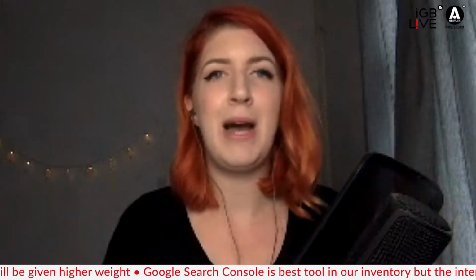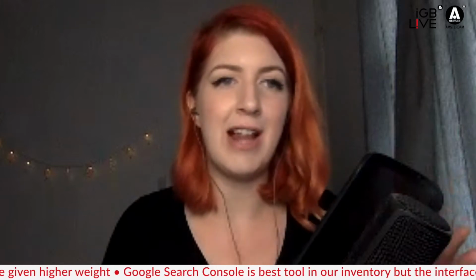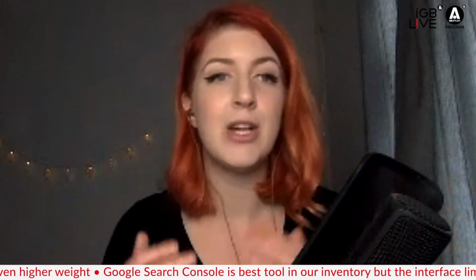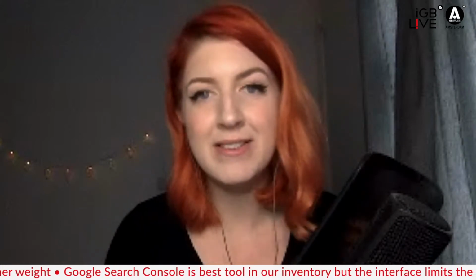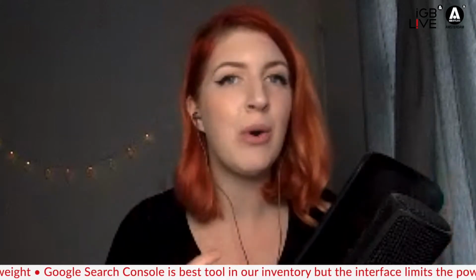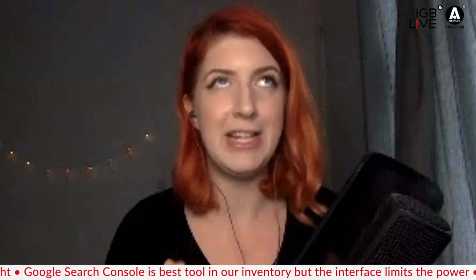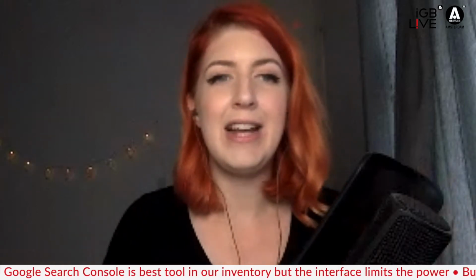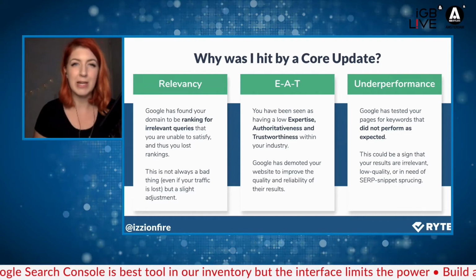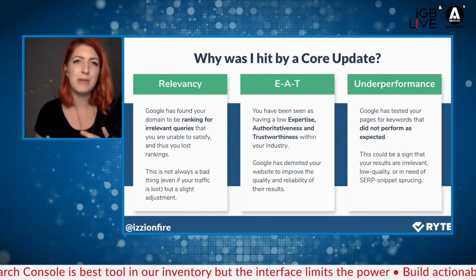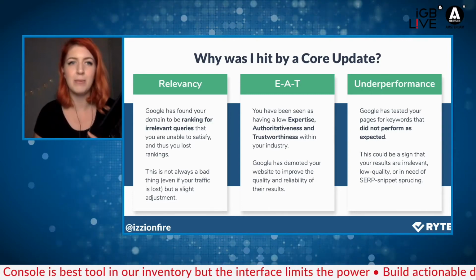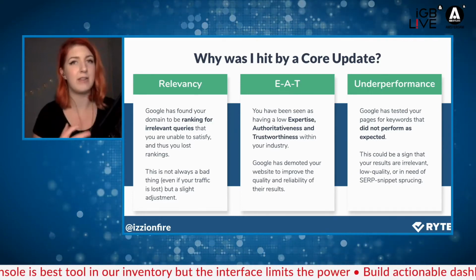So the first pattern you can look out for in your analyses are performance-based Google Core Update impacts. We've been working on this quite recently because there was the May Core Update launched by Google in early May. And there are several reasons as to why you might have been hit by a core update. Was it relevancy? Did Google perceive you as ranking for the wrong terms and then push you down? That's not such a bad thing.